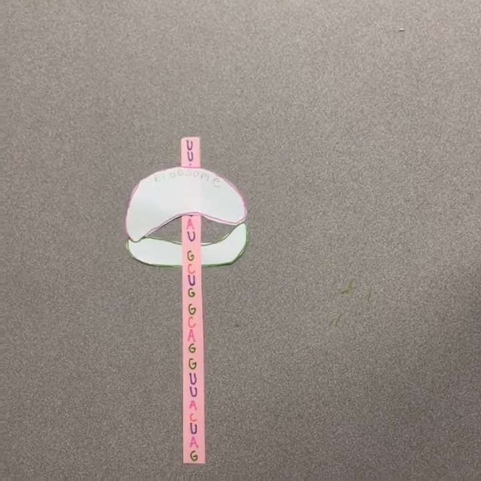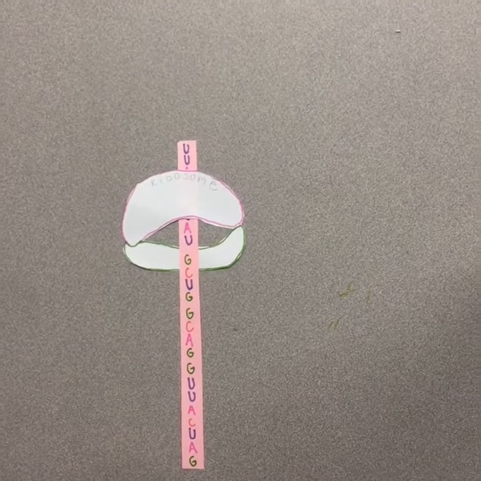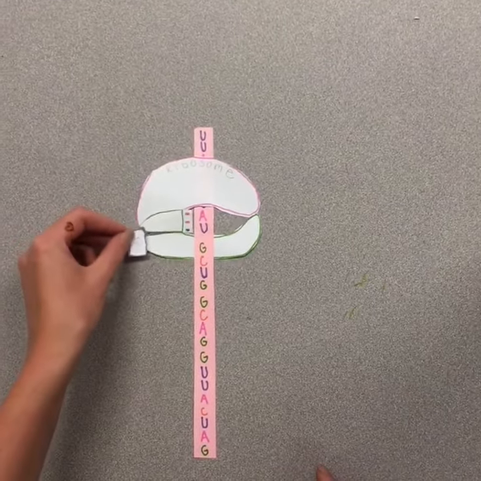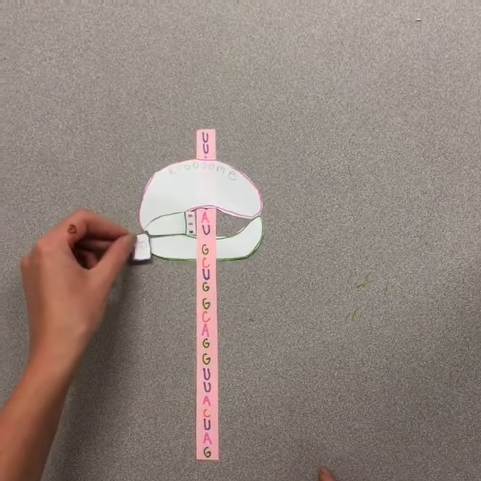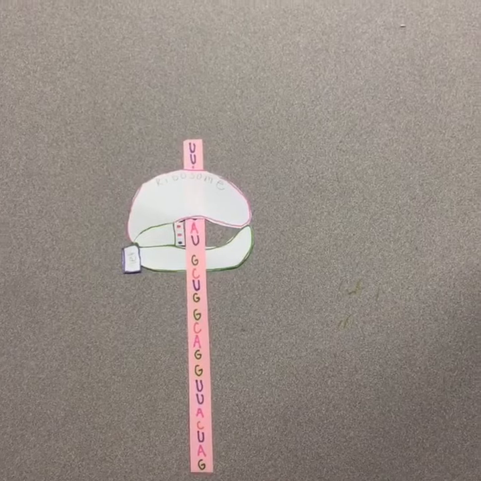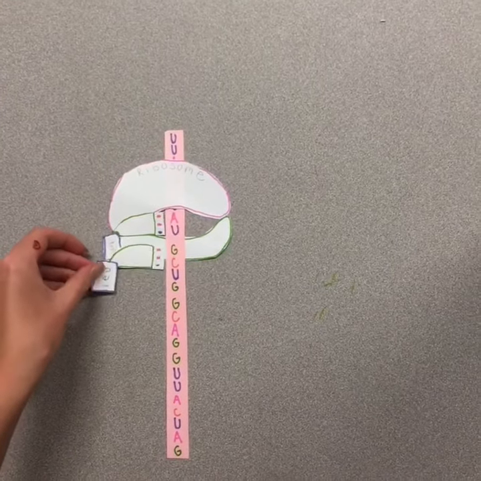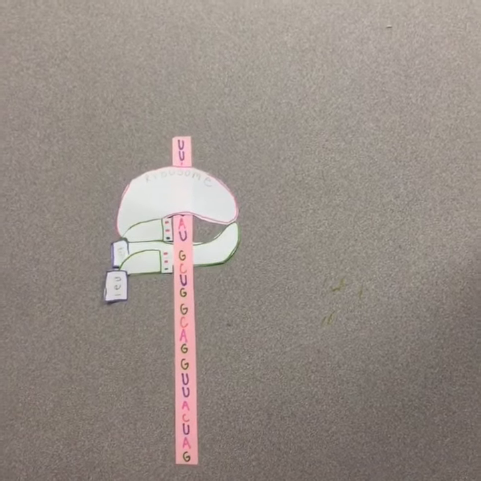This codon attracts a tRNA with complementary anticodon and identical amino acid. This tRNA sets down on one of the ribosome's binding sites as the second tRNA, complementary to the next codon, and the mRNA also sets down in the next binding site.